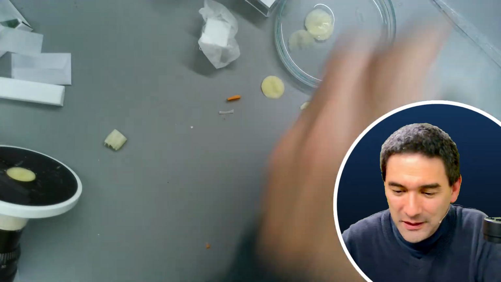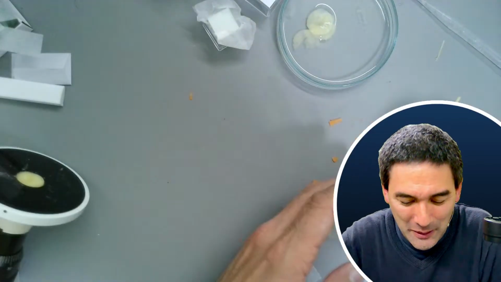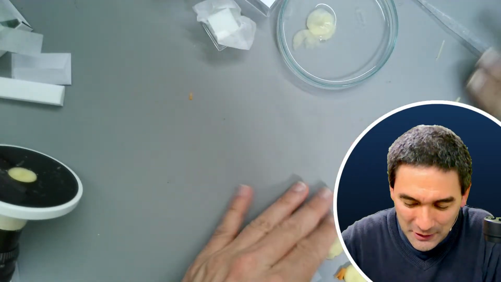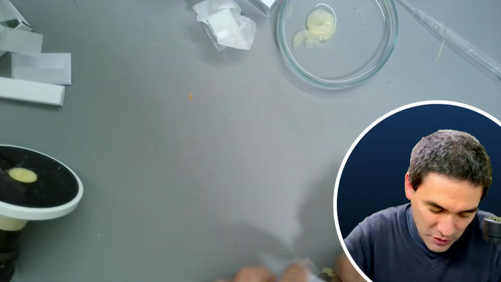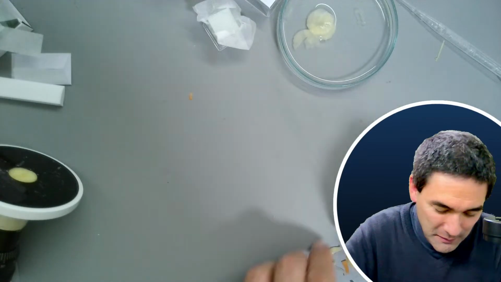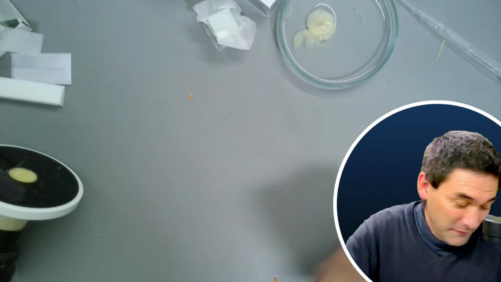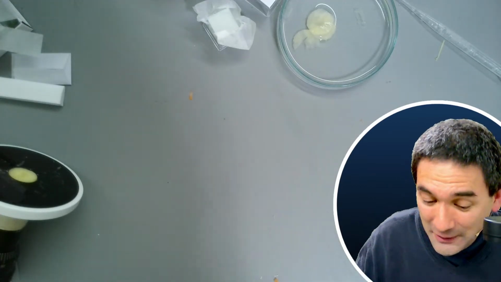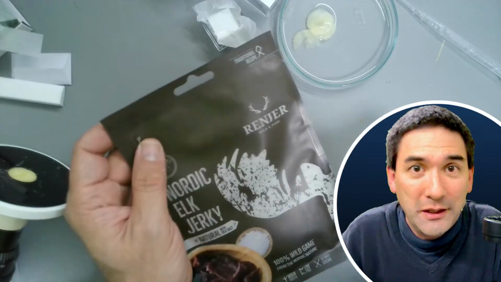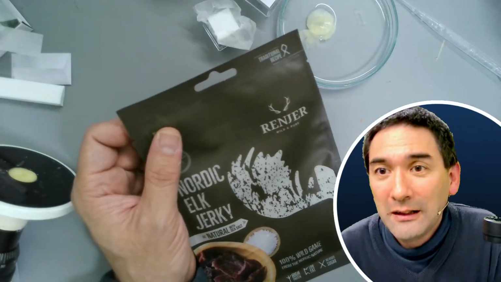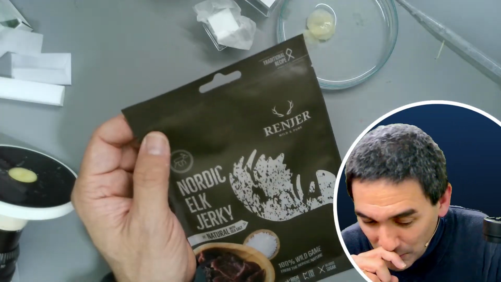So all of the vegetables that I have here, I'm going to clean away, and I would like to put this Nordic elk jerky, as it's called, under the microscope now. And again, I've not even opened it. I don't know how it's going to work. I don't even know if I'm able to cut it properly. I know nothing. I don't even know whether it's going to look good under the microscope or not.